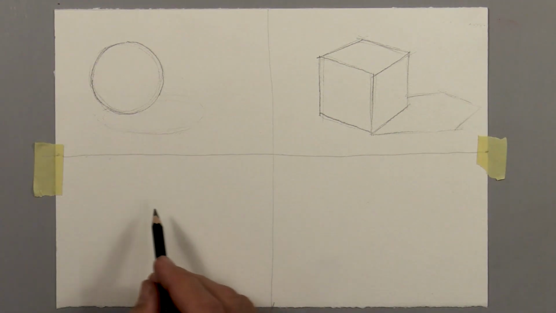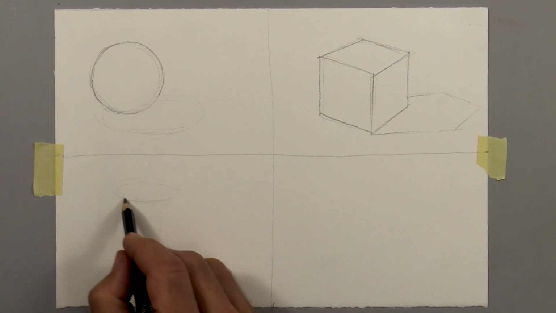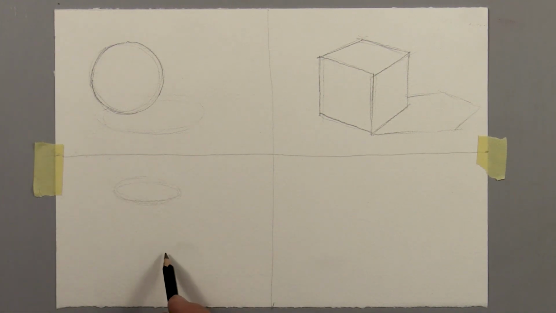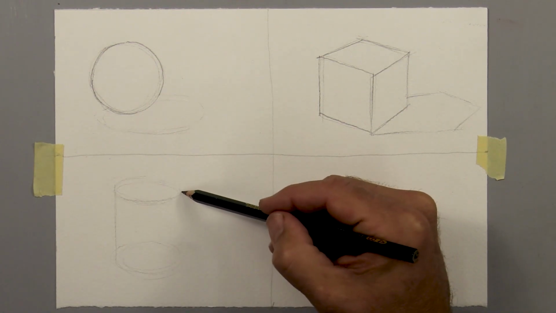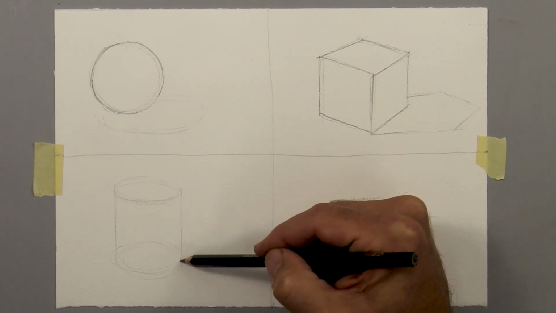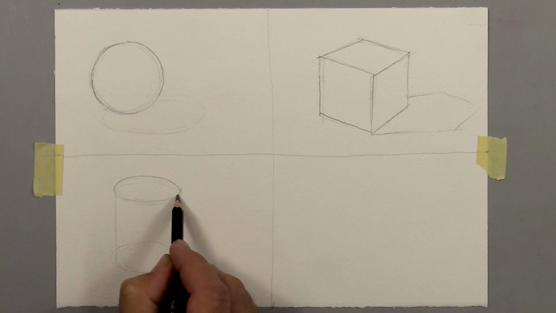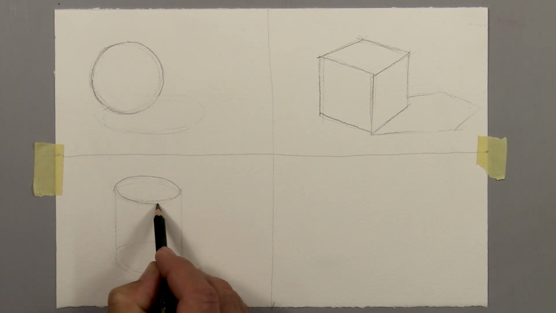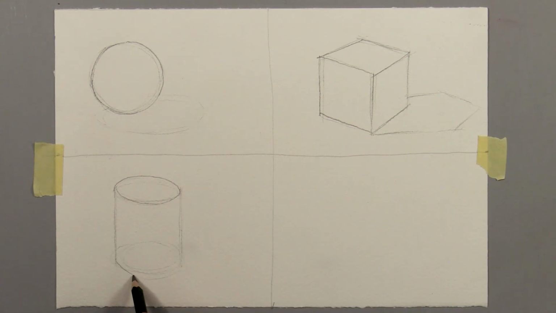In the bottom left box, I'm creating a cylinder. First I lightly draw 2 ellipses, one right over top of each other. And then I connect those 2 ellipses with vertical lines for the sides. Now I'm going to take my pencil and emphasize those correct lines. Then I will lightly indicate a cast shadow.